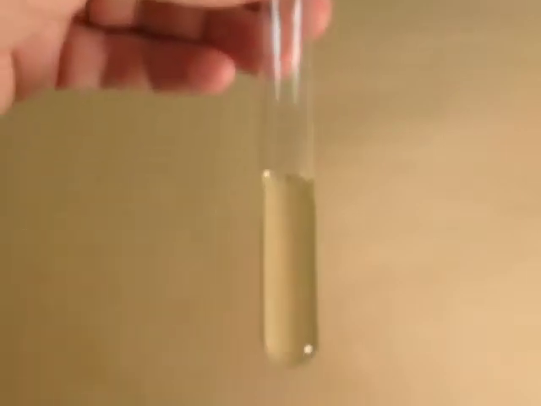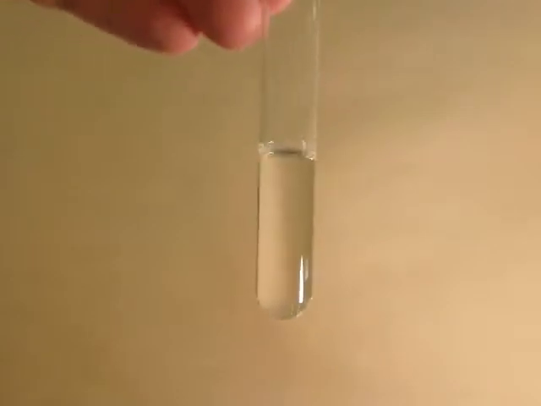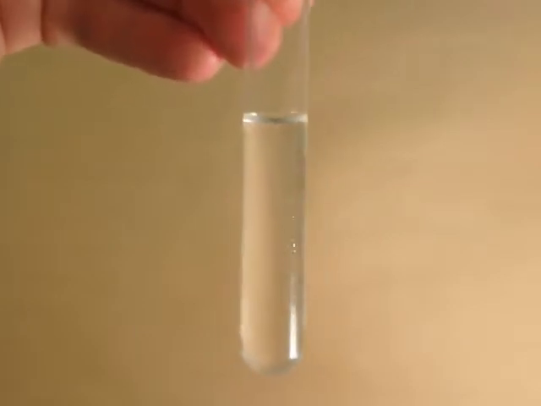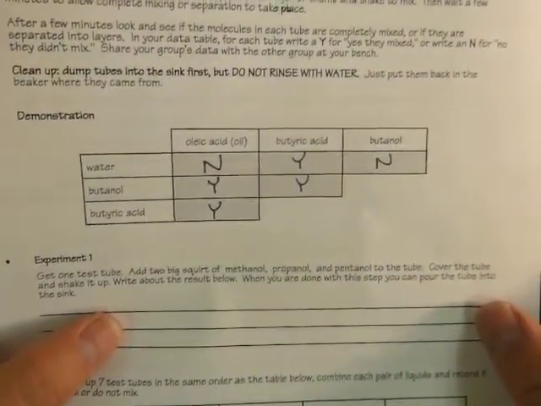Then going down to the next row of data, looking at oleic acid and butanol, no layers, so they mix. And the next one, which was butanol and butyric acid, those 2 mix. There are no layers. And then the last one on the table, which is butyric acid and oleic acid, they're pretty well mixed. I don't see any layers there. So in your data table, how you want to record your data is like this. When they do not mix, we'll record an N for no, they don't mix. When they do mix, we'll record a Y for yes, they do mix.